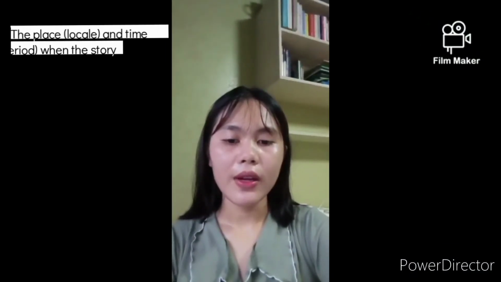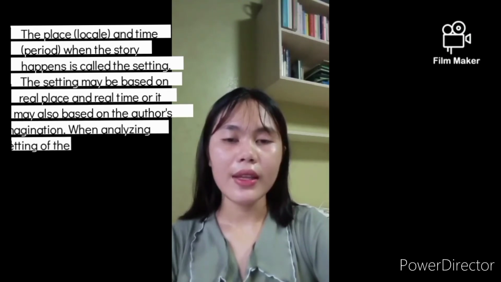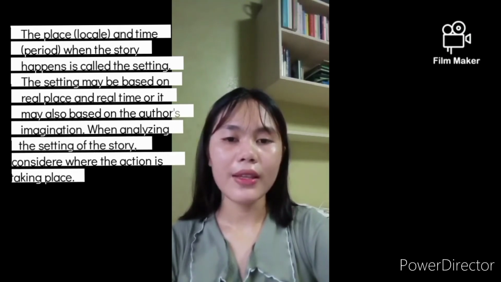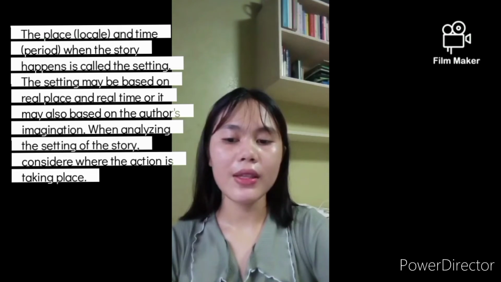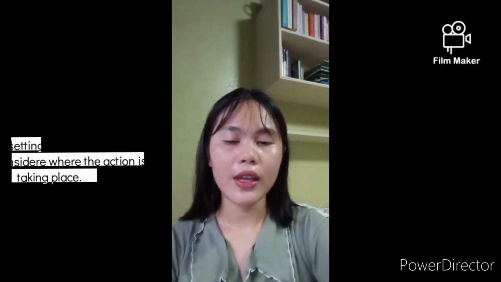Setting. The place, locale, and time period when the story happened is called the setting. The setting may be based on a real place and real time. It may also be based on the author's imagination. When analyzing the setting of the story, consider where the action is taking place.